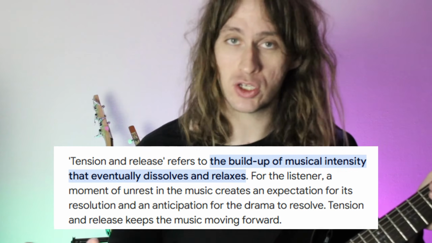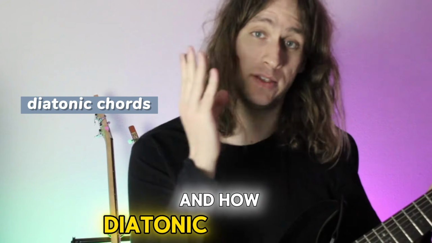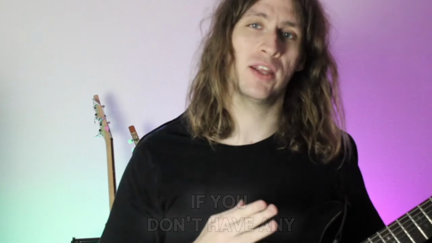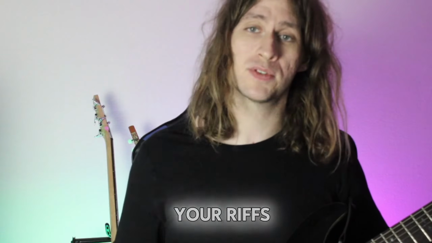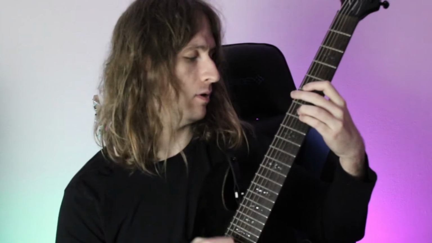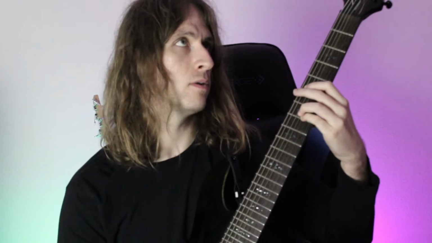So going back to those examples, why we actually need tension and resolution pretty much comes down to the foundation of music and how diatonic chords and notes work alongside one another. If you don't have any sort of tension in your chord progressions or in your solos or in your riffs, you're just going to sound pretty flatline, okay? Check out something if I played it like this. Not bad, right? But it would be a little bit better if we maybe added a little bit more spice in there, like this.